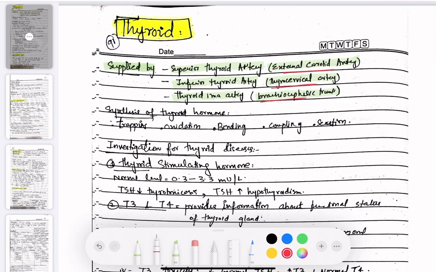So these are the three arteries: superior thyroid artery, inferior thyroid artery, and thyroid ima artery. The superior thyroid artery arises from the external carotid artery, the inferior thyroid artery arises from the thyrocervical artery, and the thyroid ima artery arises from the brachiocephalic trunk. Okay, external carotid artery, then thyrocervical artery, and then brachiocephalic.